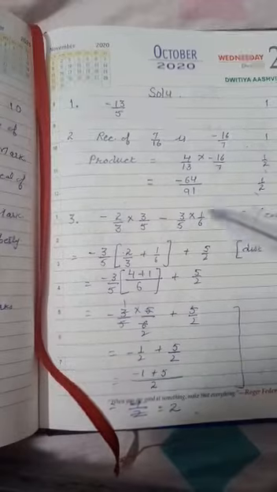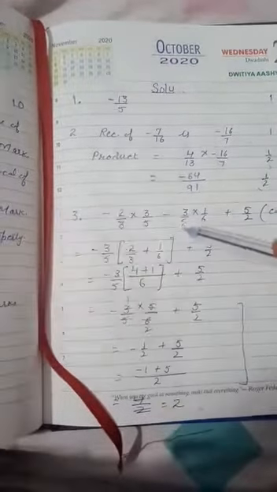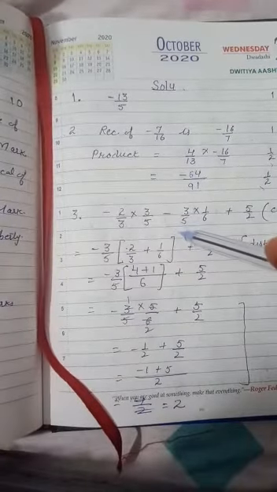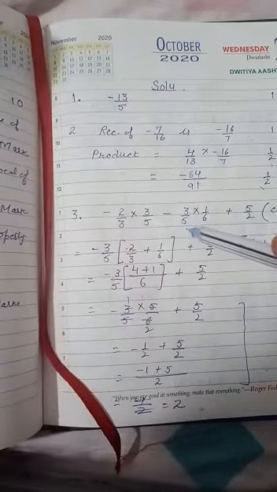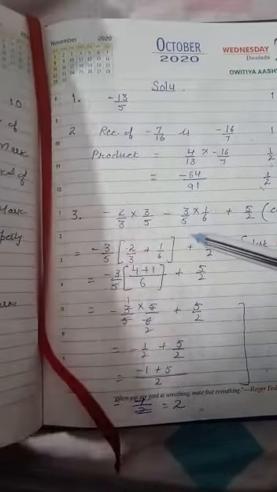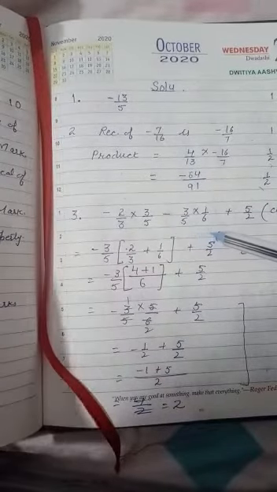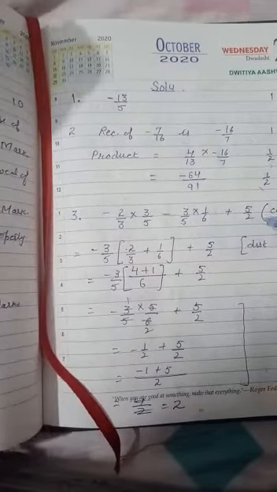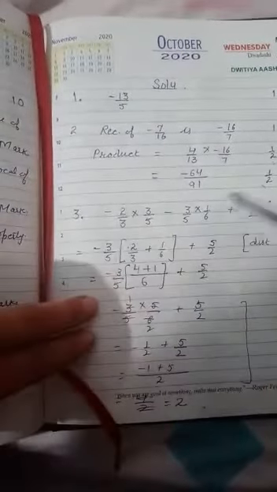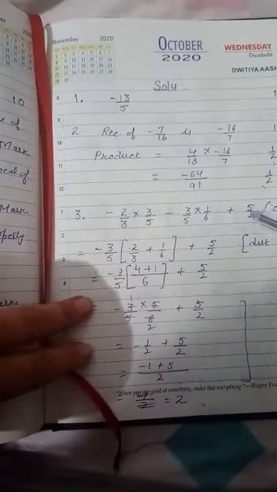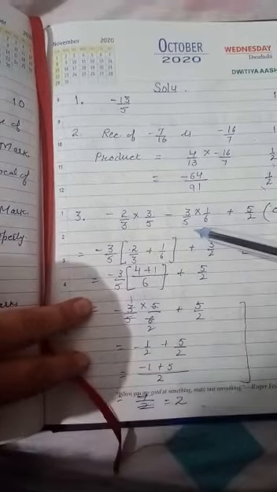Now question number 3. What is question number 3? Minus 2 by 3 multiply 3 by 5 minus 3 by 5 multiply 1 by 6 plus 5 by 2. Okay, this term was given in the 3rd place and this 5 by 2 was given in the 2nd place.